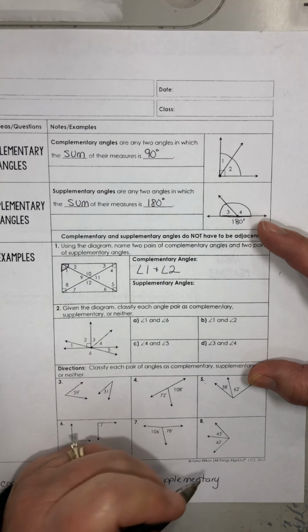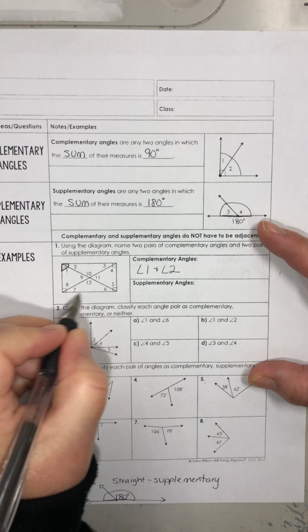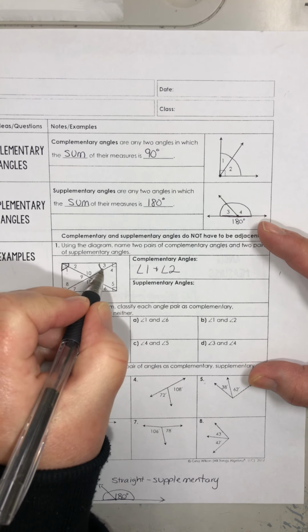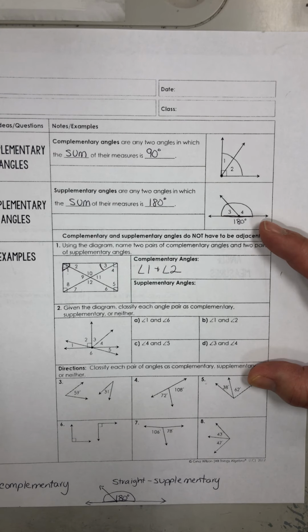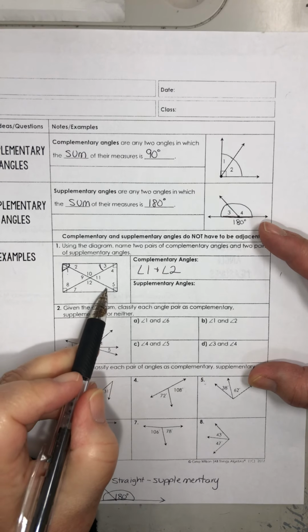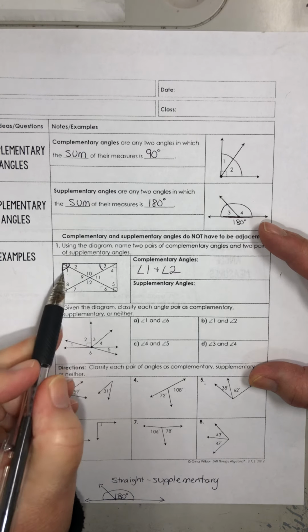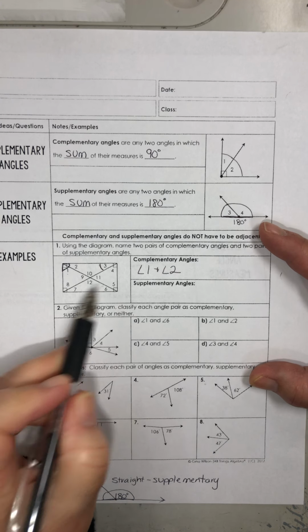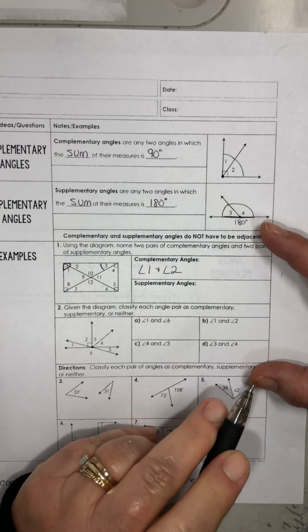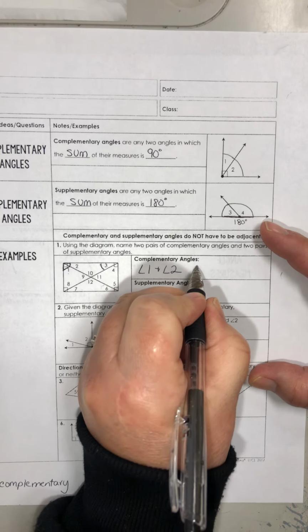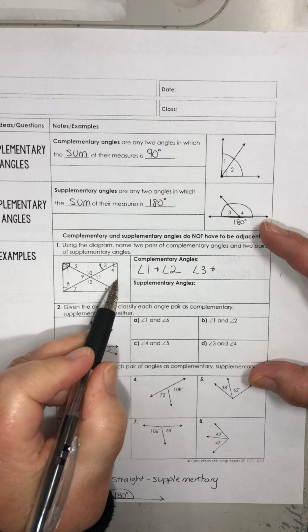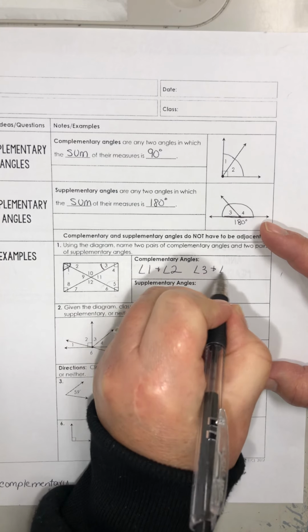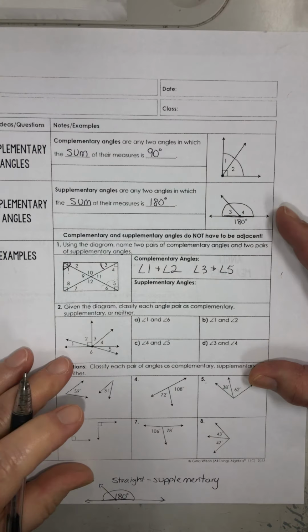Now, if you also notice, in each of these pairings, there's a smaller angle and a larger angle. Okay, so two different sizes, and all the smaller ones in these corners are the same size, and all the larger angles in these corners are the same size. So I could then say angle 3 is complementary to angle 5 because of what I know about rectangles and these diagonals.